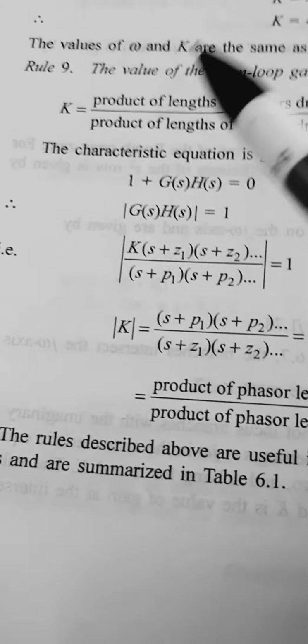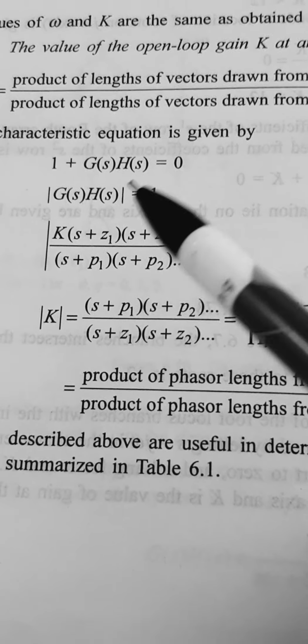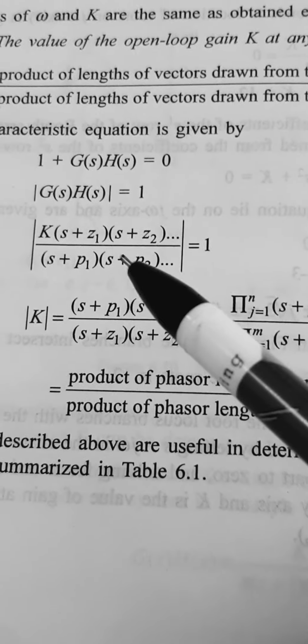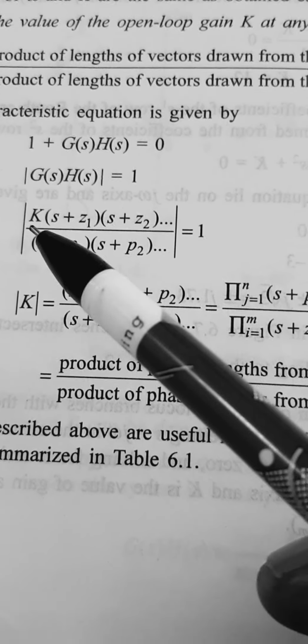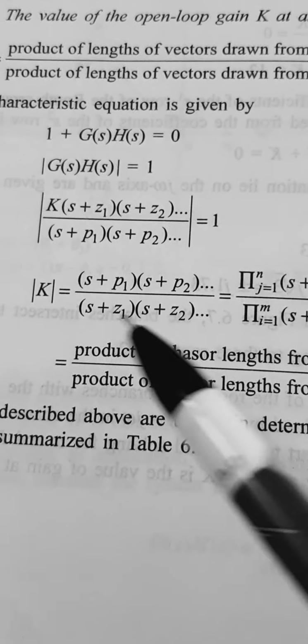Here, it can be proved like this. This is the characteristic equation, so modulus of G(s) H(s) is equal to 1. G(s) H(s) can be represented as k into (s plus z1)(s plus z2) and so on, over the poles, is equal to 1.